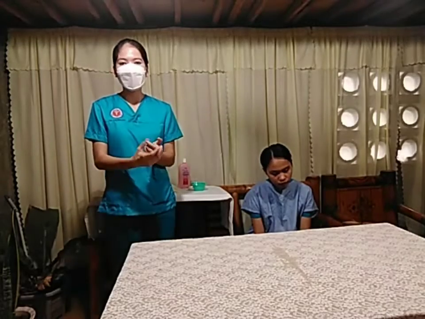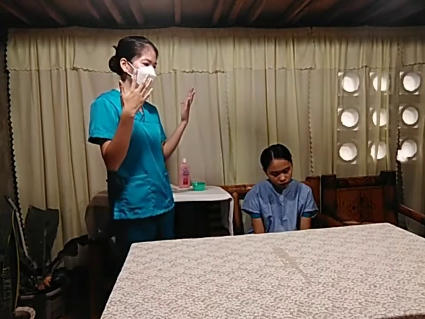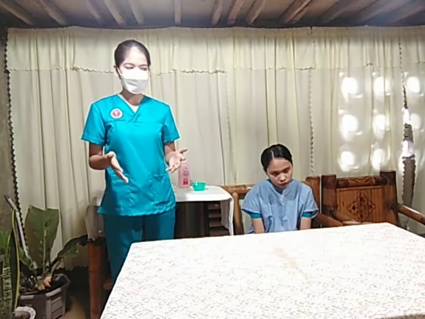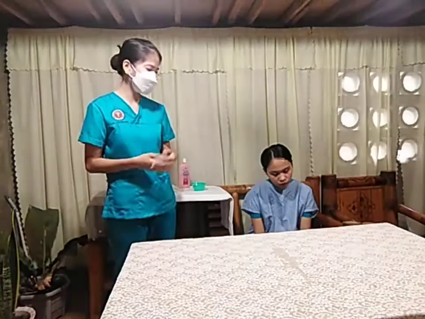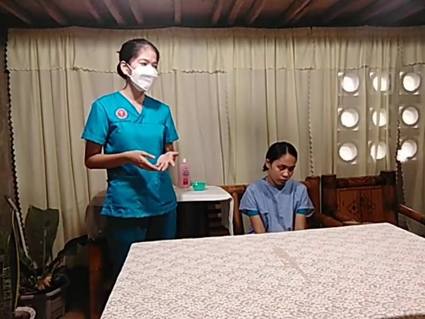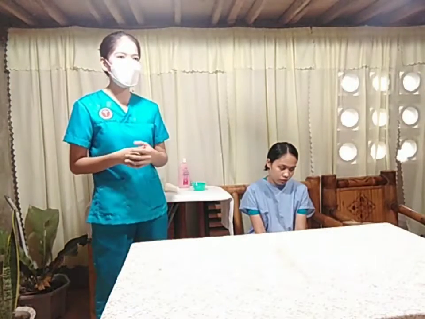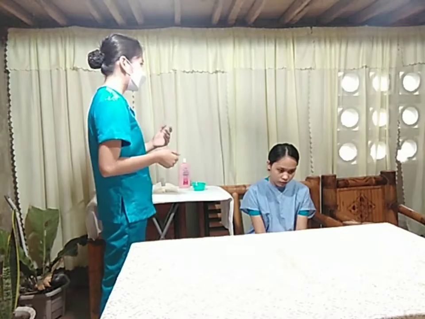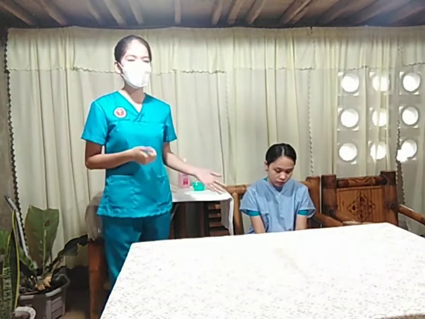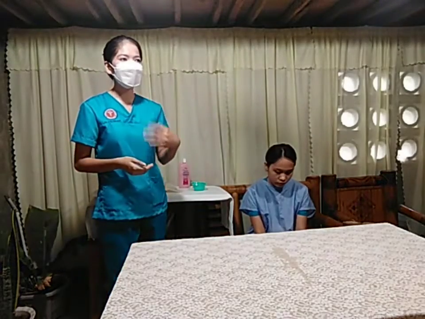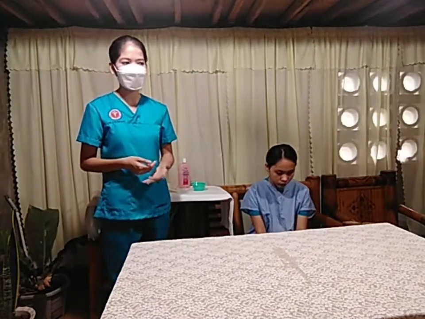Okay. Then next to that, after washing our hands, I'm going to instruct the client to clear or blow her nose gently, unless it is contraindicated. For example, the contraindication for this is the risk of increased intracranial pressure and nosebleed.